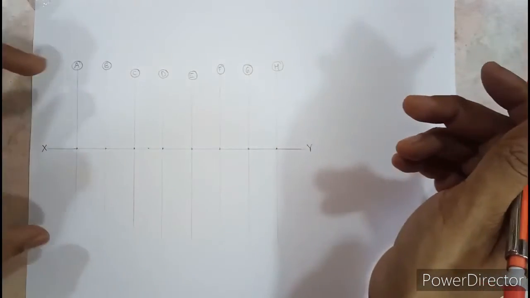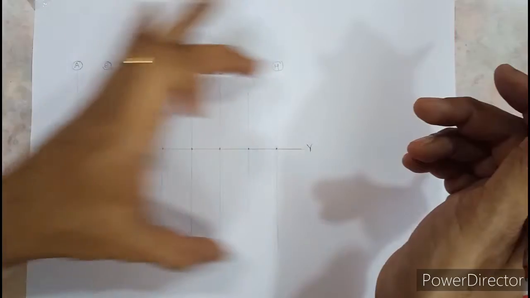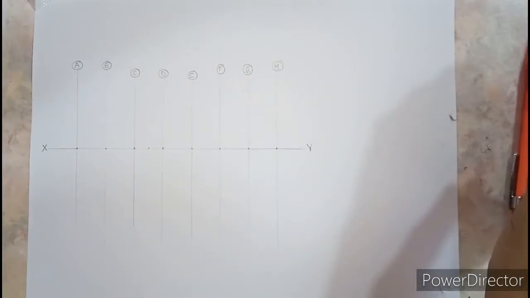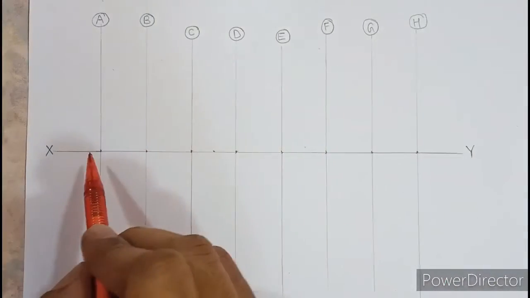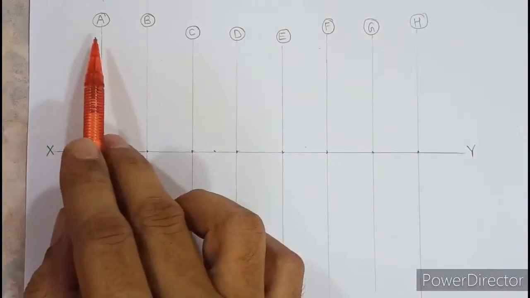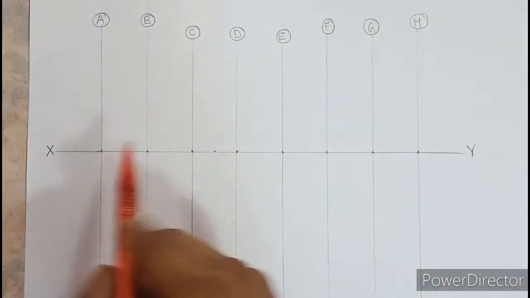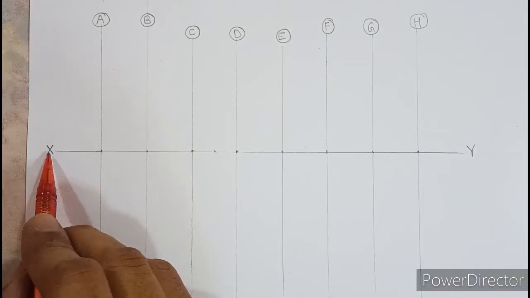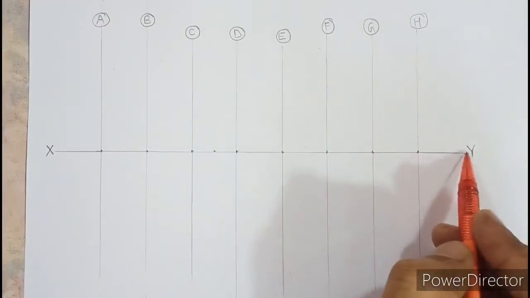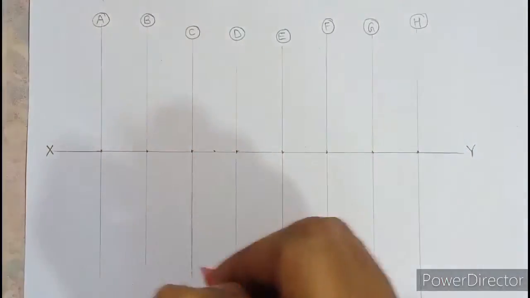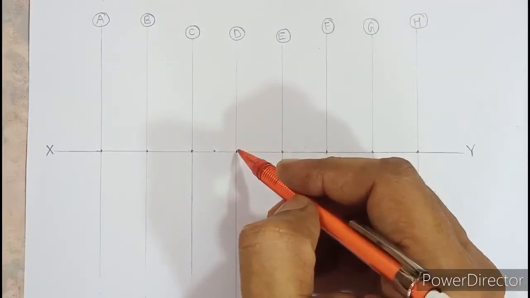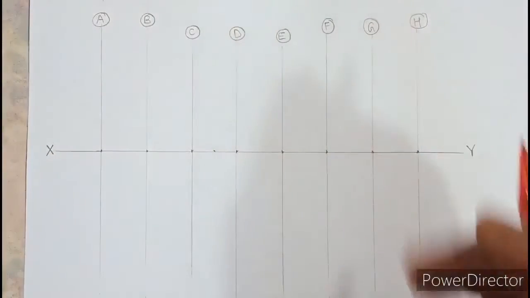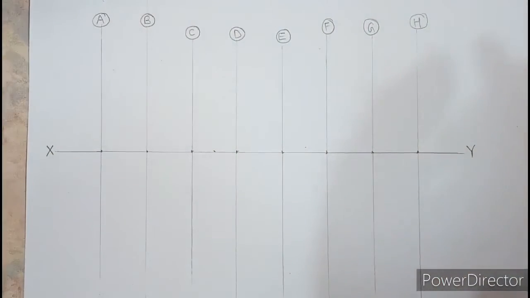Not all the projectors need be at the same level. You can draw in the same level also, half up half down, approximately roughly. So all of you quickly draw 8 light projectors A, B, C, D, E, F, G, H. The gap between the two projectors is 20 millimeter each. From X you can leave 20 and from Y also you can leave 20. And the projectors are light. Approximately you can say 50 millimeter up and 50 millimeter down, or 60 up and 60 down. That is the way you draw 8 light projectors.